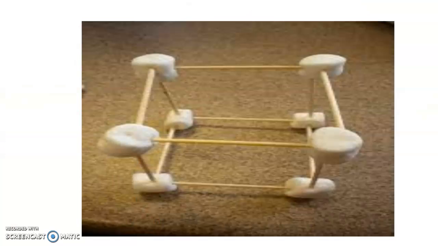If you have marshmallows or toothpicks, you can create this with 8 marshmallows and 12 toothpicks. If you remember, our cubes have 8 corners. That would be the 8 marshmallows, and 12 edges. That would be the toothpicks. The face of the cube is the space between the toothpicks.